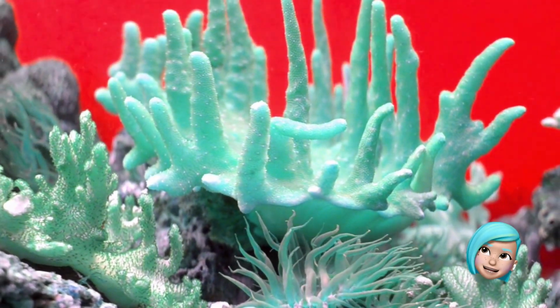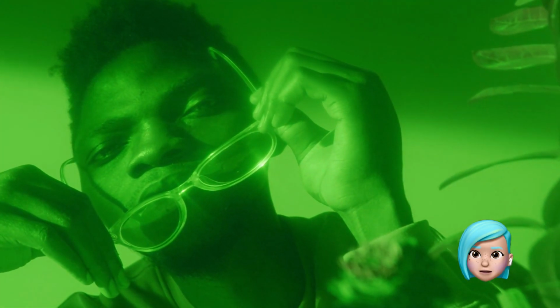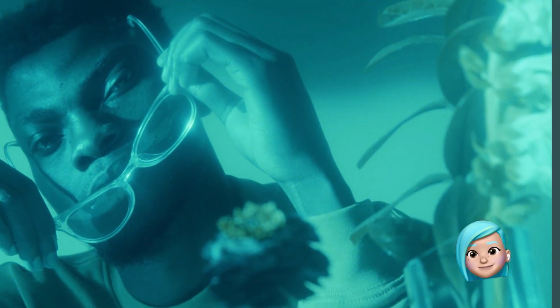Today we've prepared a quick lesson on a cool distortion effect that will help you imitate underwater waves. Let's get to it.